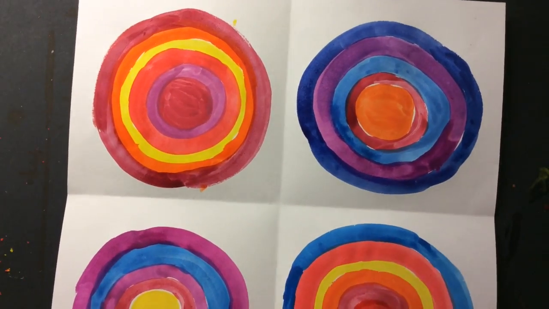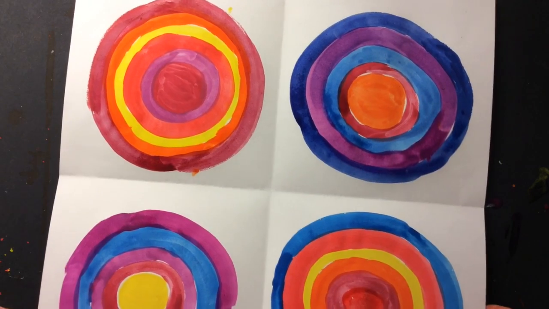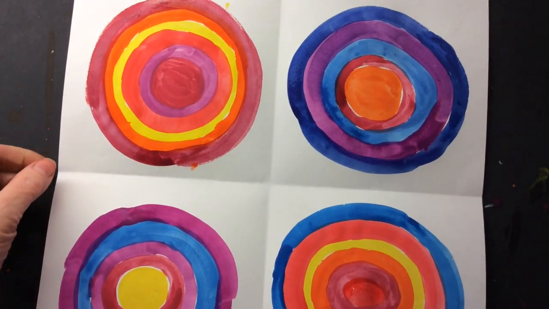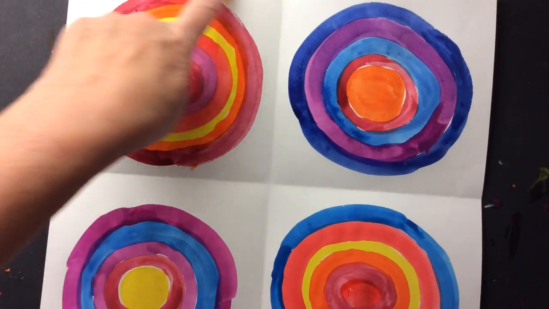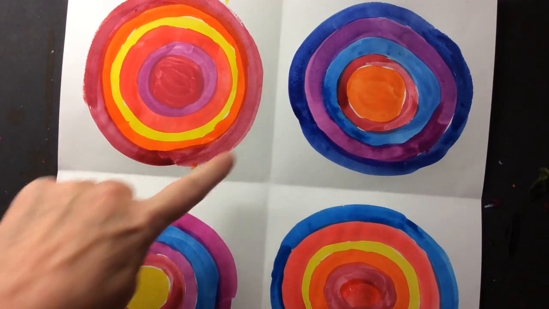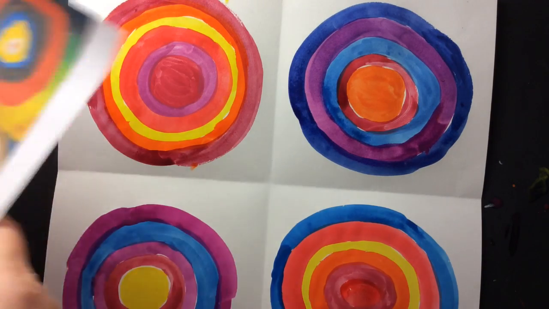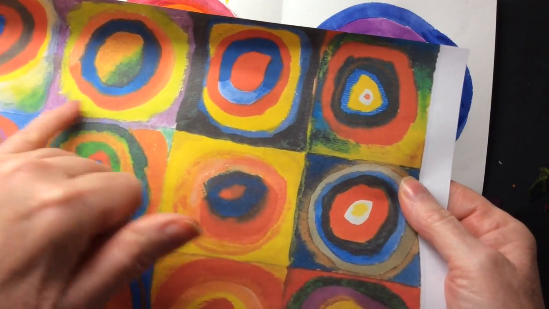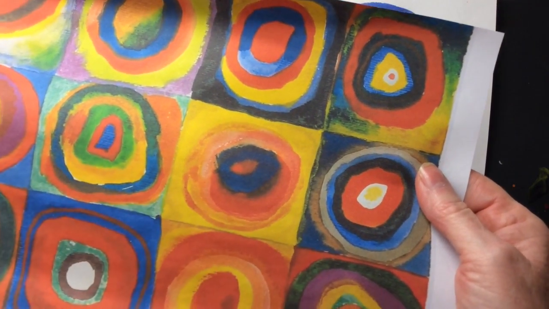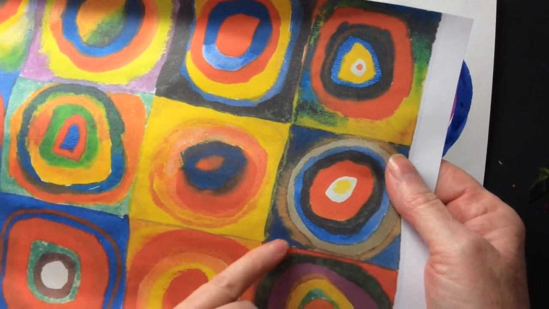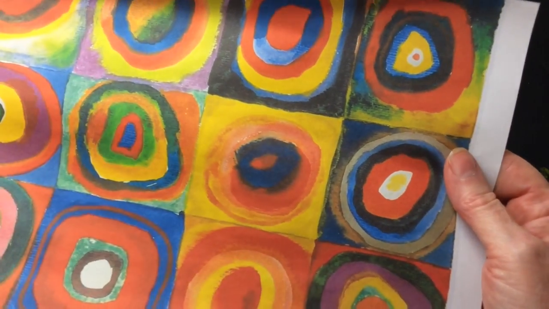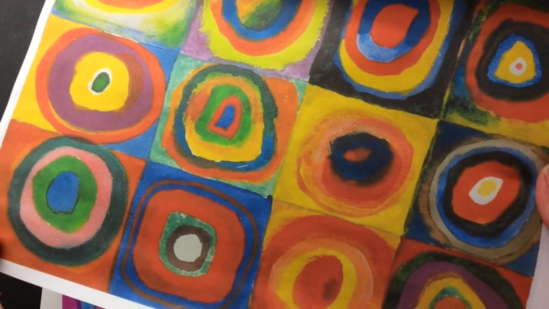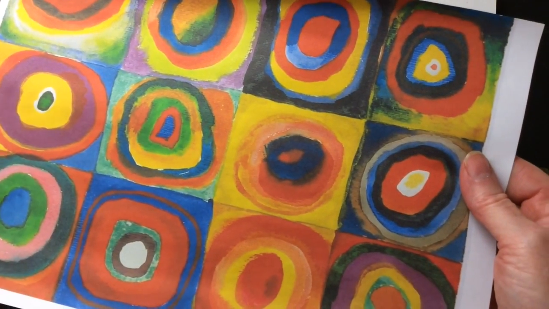So I've now finished making my concentric circles. That's my circles within circles within circles. And I need to think about how I'm going to paint the background of each square. So if I look back at Kandinsky's picture, he's got that one purple, he's got that one green, he's got that one red. So he's used all sorts of different colours. He's got that one, half yellow and half blue. So I can do whatever I think would look nice.